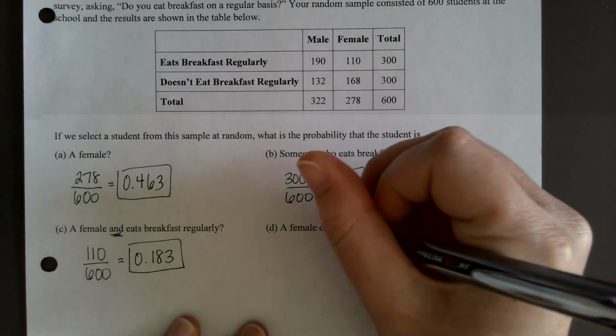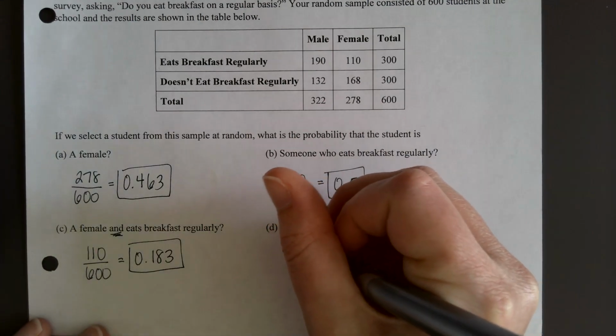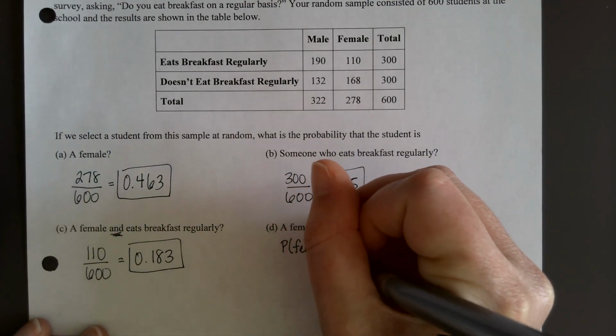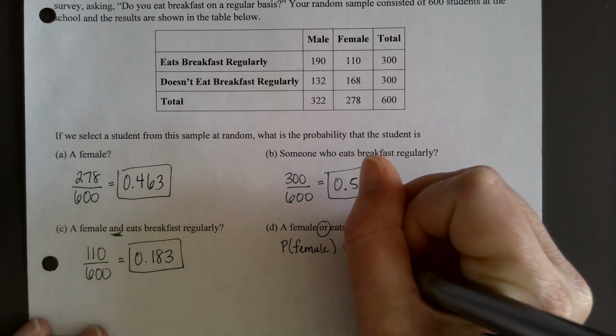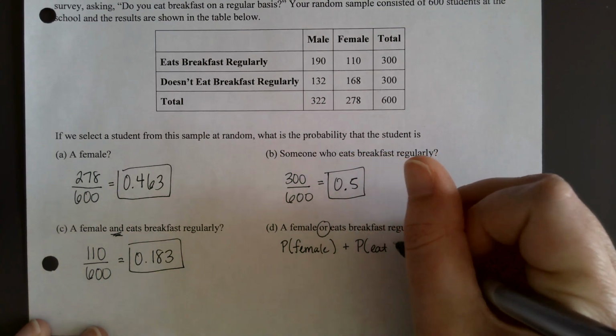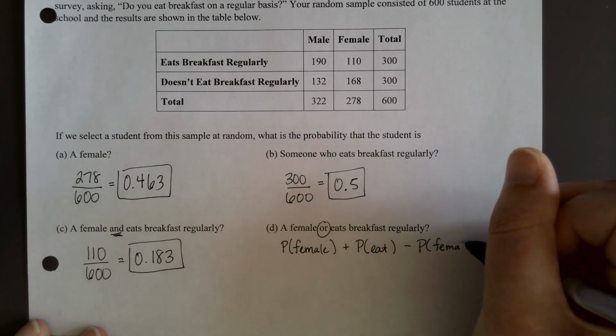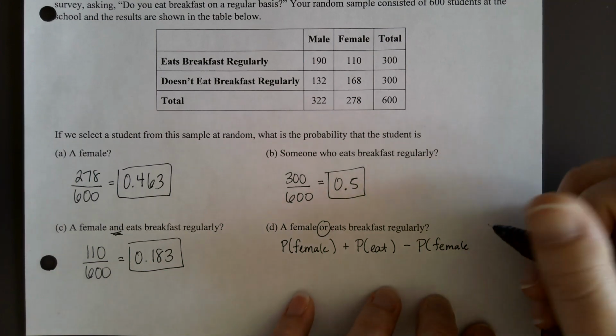So now we have our "or." So the probability of either or happening. So whenever we see "or," we should know that we want either or, and then we have to see if they're mutually exclusive, so we can subtract out the females that eat breakfast regularly. So we have our probability of females, plus the probability that they eat breakfast regularly, minus the probability they're female and eat breakfast regularly.